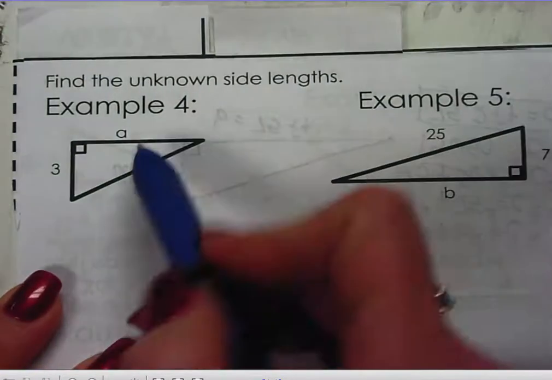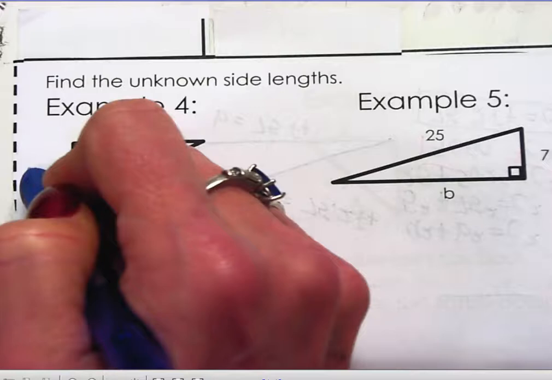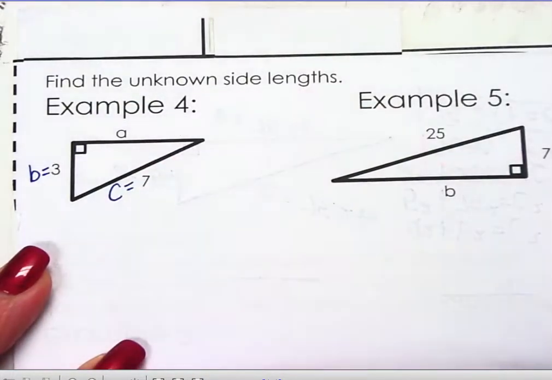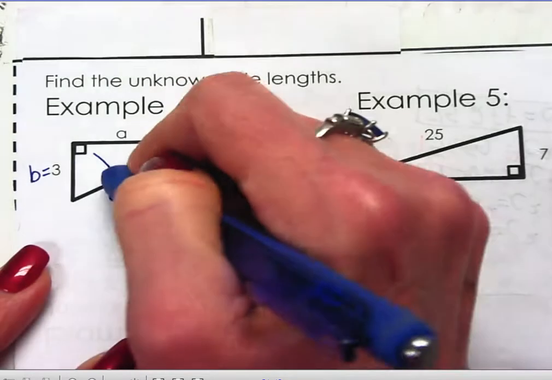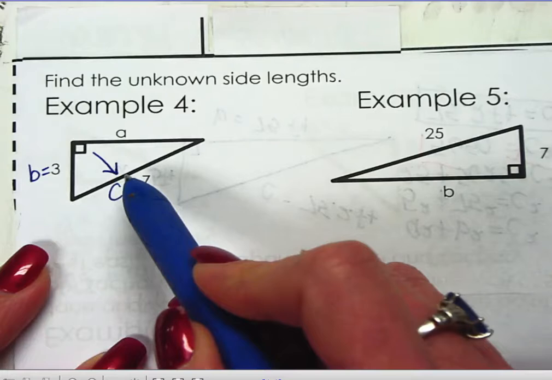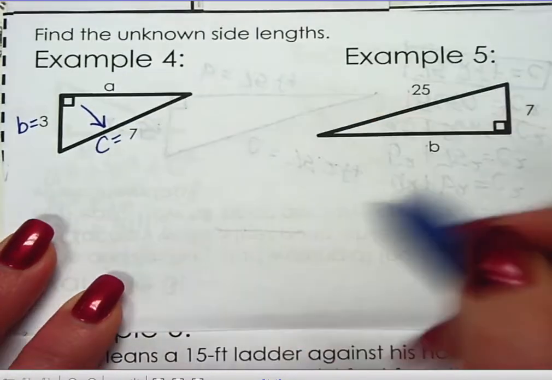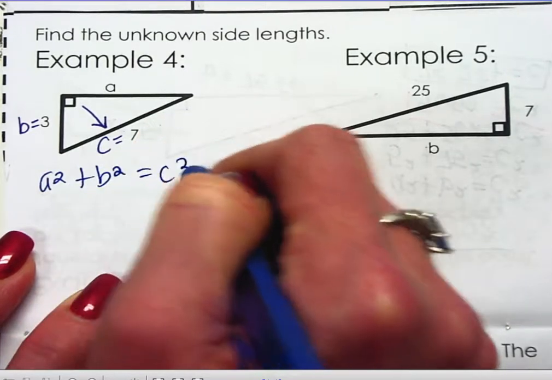Okay, so this time I know a. This we're going to label b, and this, because it's the longest side, we're going to label that c. So they tell us that this is a, and we know that c is 7 because, again, the hypotenuse is across from your right angle. All right, so we're going to apply our formula. a squared plus b squared equals c squared.